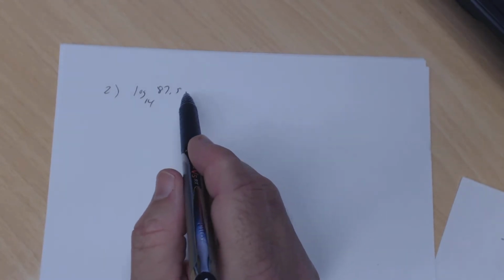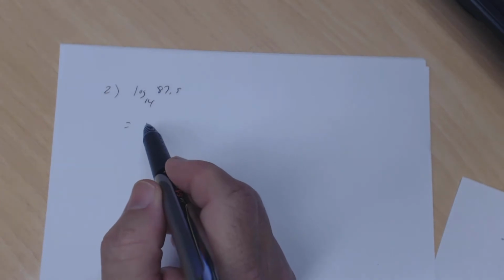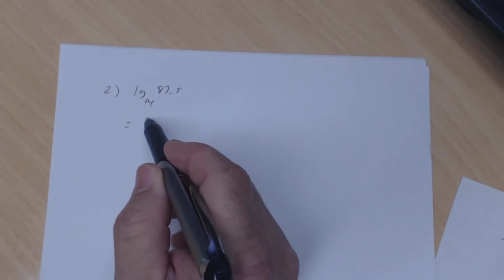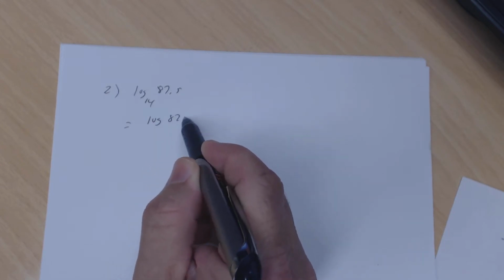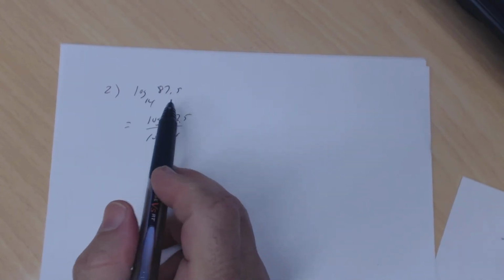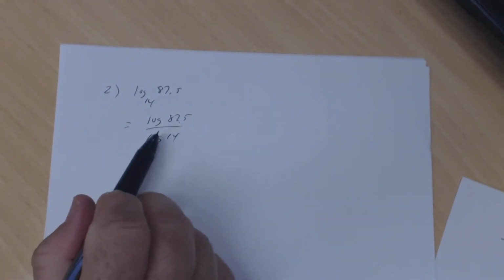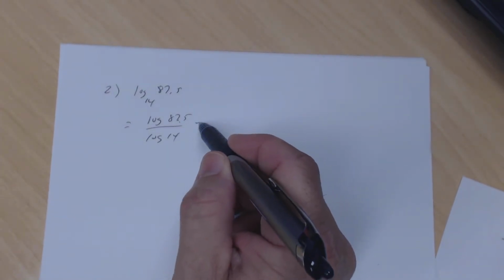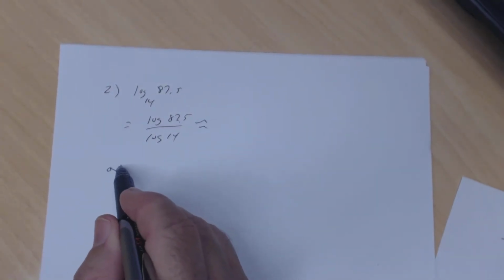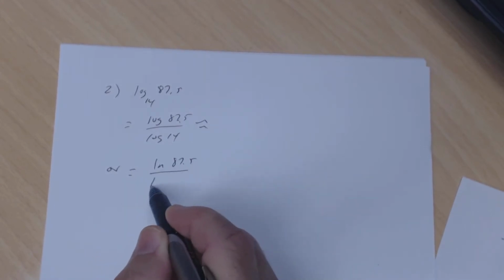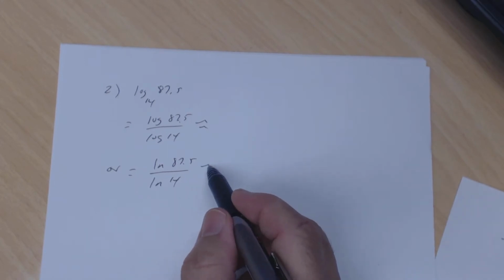And so remember, since when you use a calculator you need to use either base 10 or base e, here's one thing you can use. You can say the log of 87.5 divided by the log of 14. So the log of the argument divided by the log of the base. Now notice that these are base 10, those are your common logarithms. Or you could have said natural log of 87.5 divided by the natural log of 14, and you get the same answer. Either way, you get the same answer.